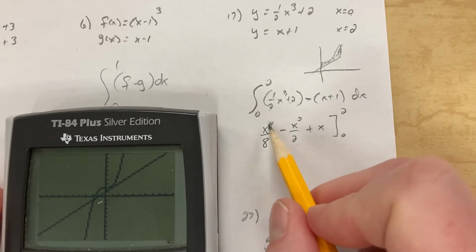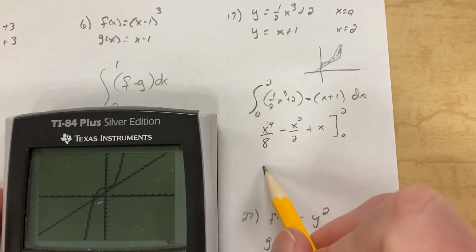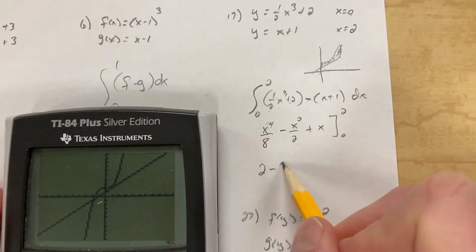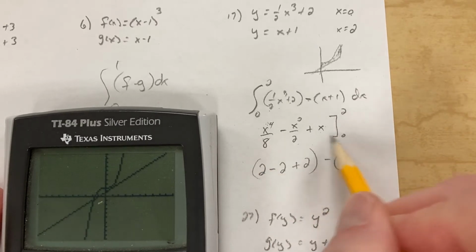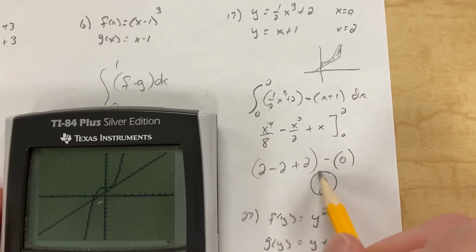So if I put 2 in, 2 to the 4th power, 2 times 2 times 2 times 2 is 16. 16 divided by 8 is 2. Minus 2 squared, that's 4 divided by 2 is 2. Plus 2. Minus, put the 0 in, you get 0 for everything. 2 minus 2 plus 2 gives us an area of 2.